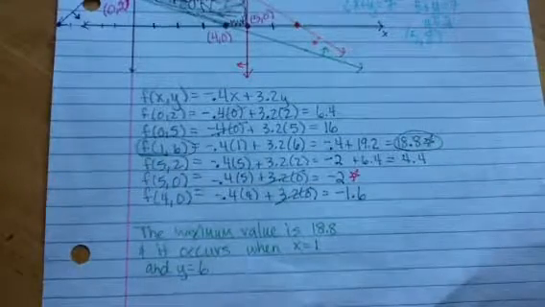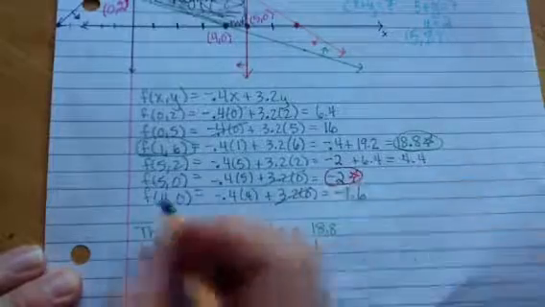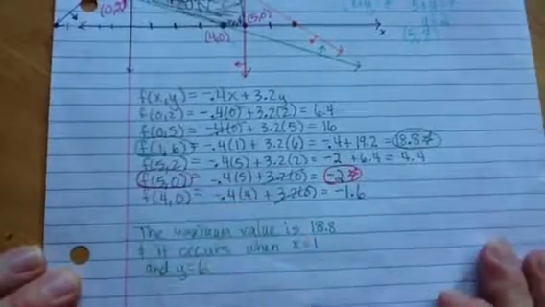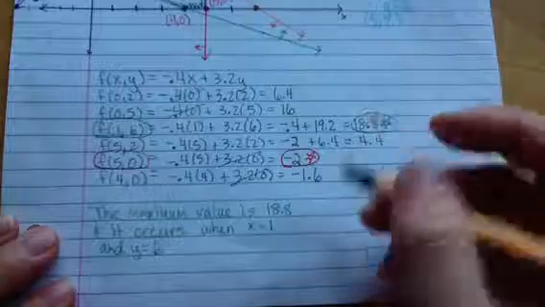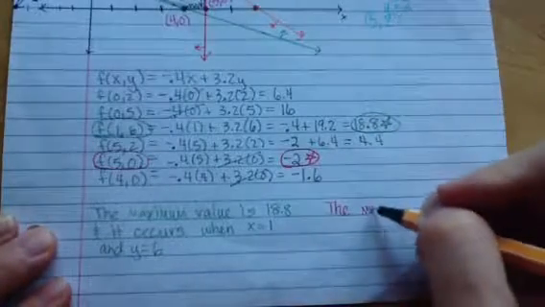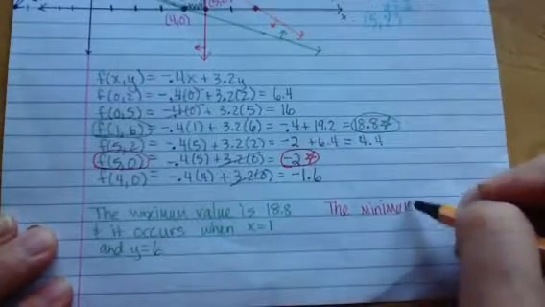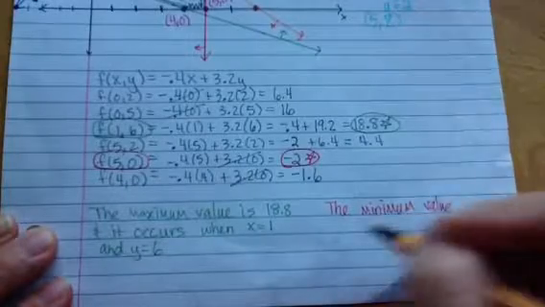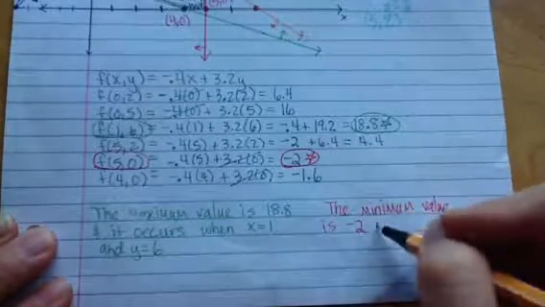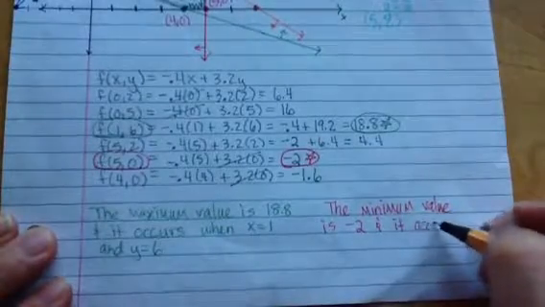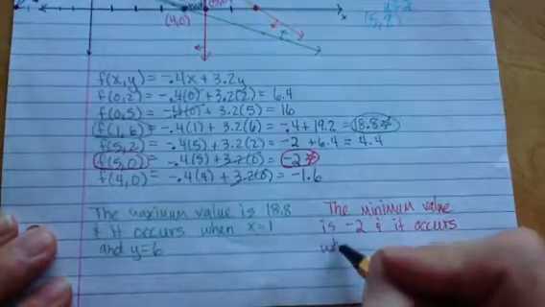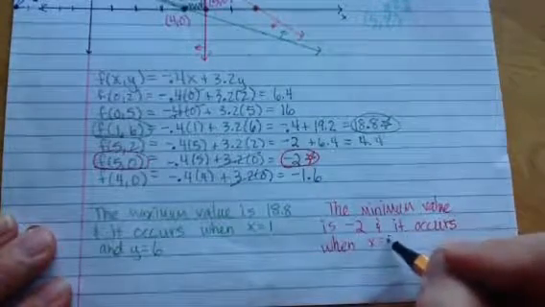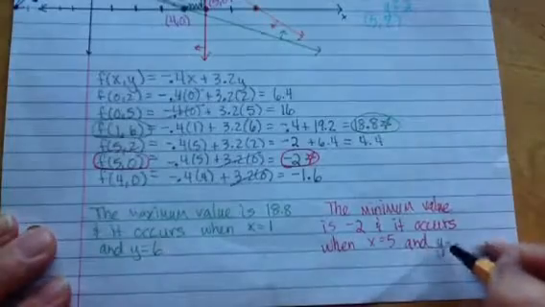Then we want to state the minimum value is negative 2, and those are the conditions under which it occurs. So we'll say the minimum value is negative 2, and it occurs when x is 5 and y is 0.